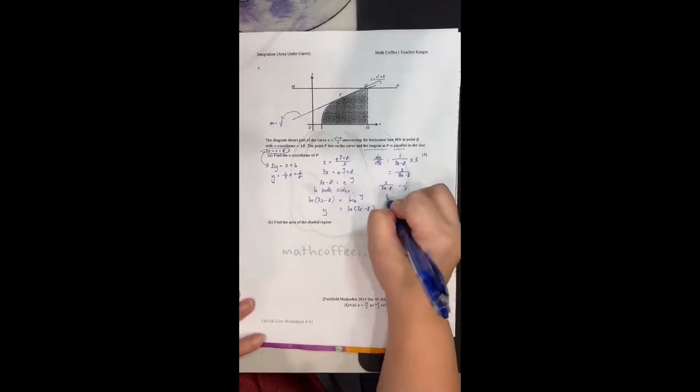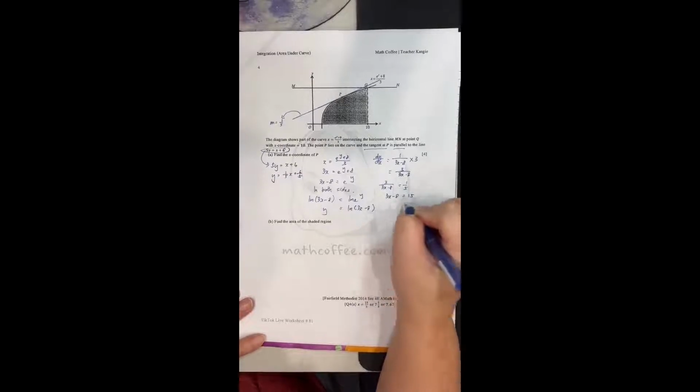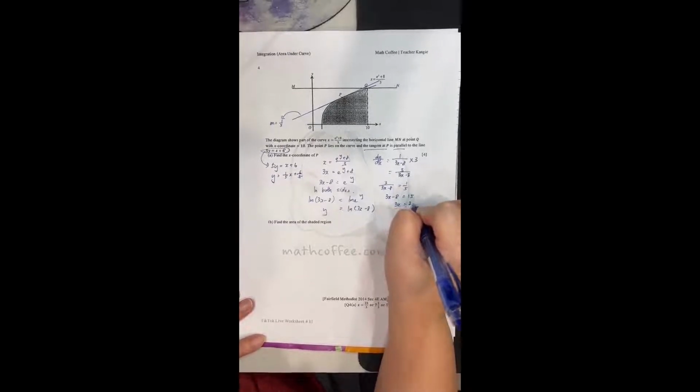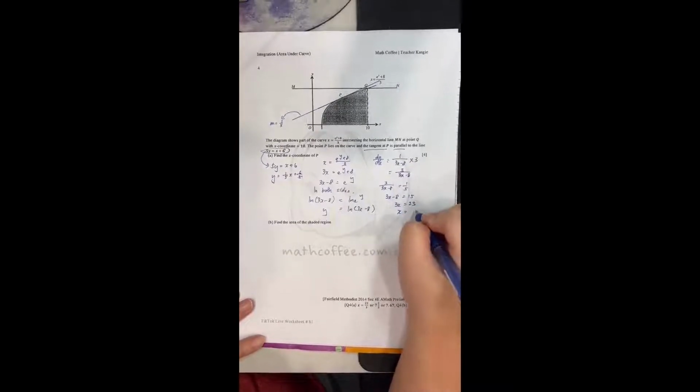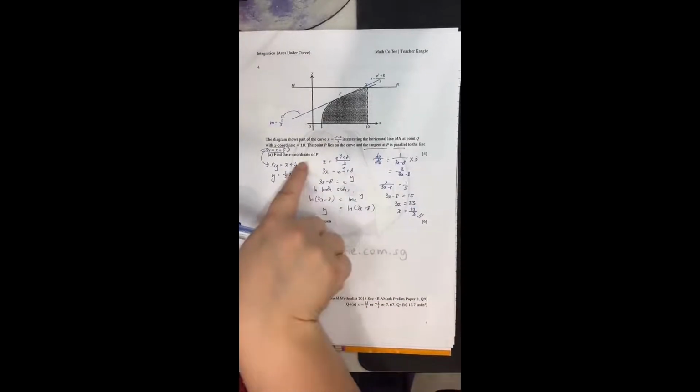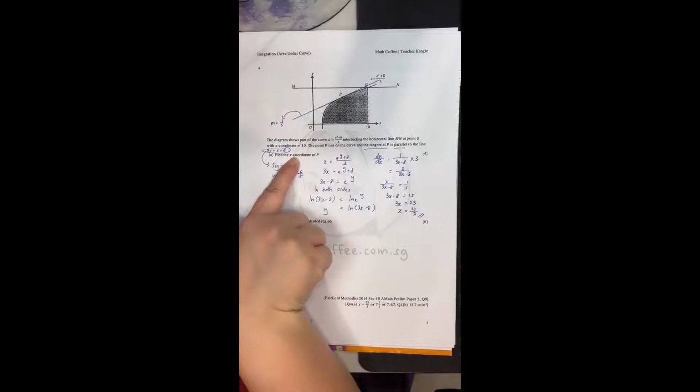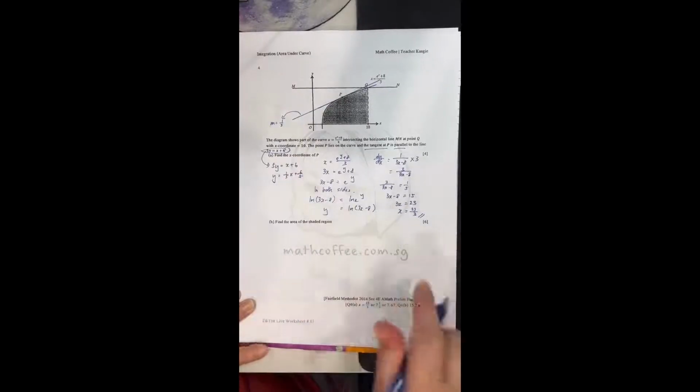So cross multiply, you have 3x minus 8 equals 15. So 3x equals 23. So my x equals 23 over 3. So this is the answer for the x coordinate of P. Okay.